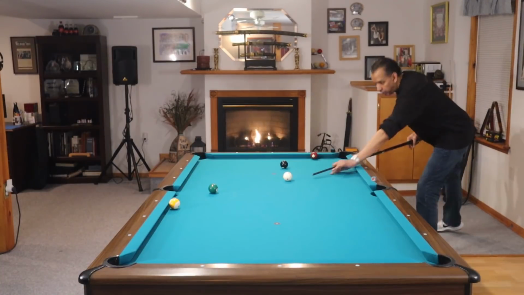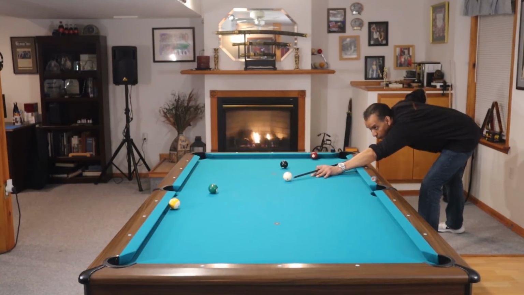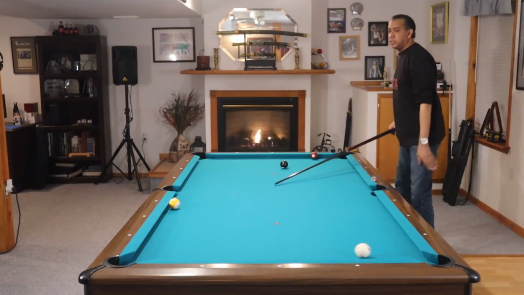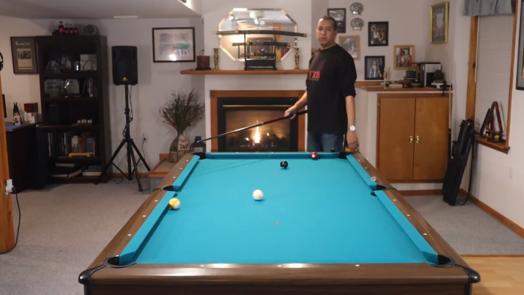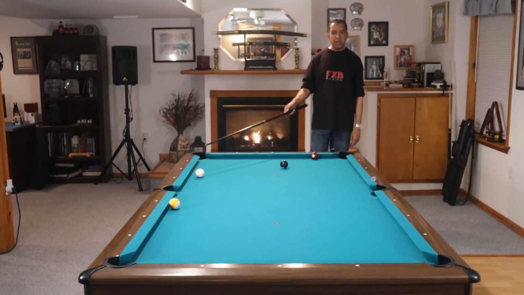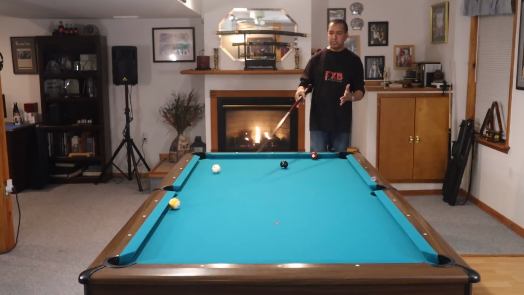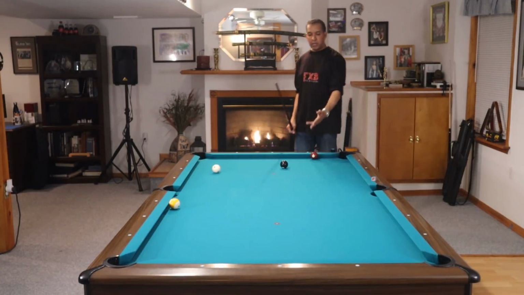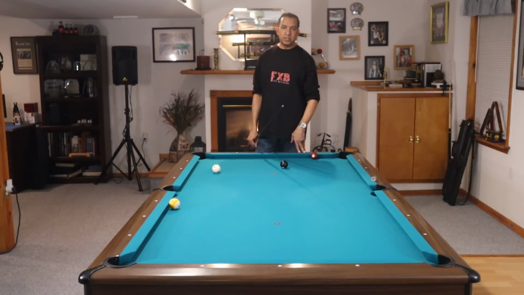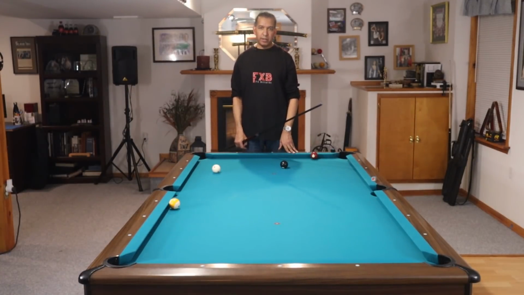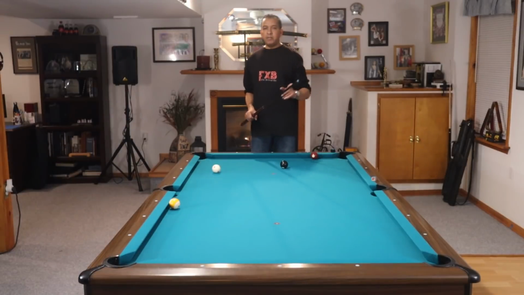So a shot might look like this. Same shot, sharper angle. We come off of this rail much higher, as you notice, because we had a much steeper cut shot there. And again, great position on the 7. We're going to get on that 8 automatically. So keep that in mind.